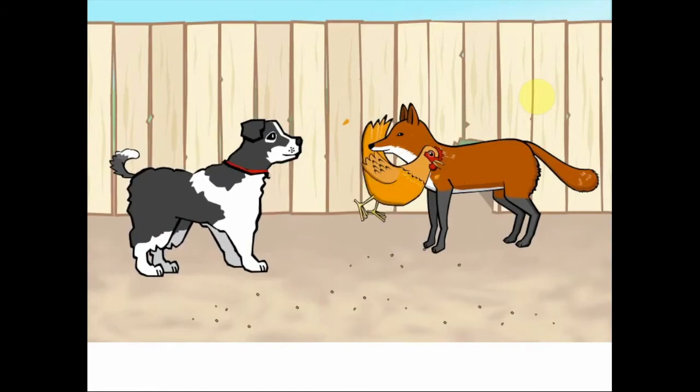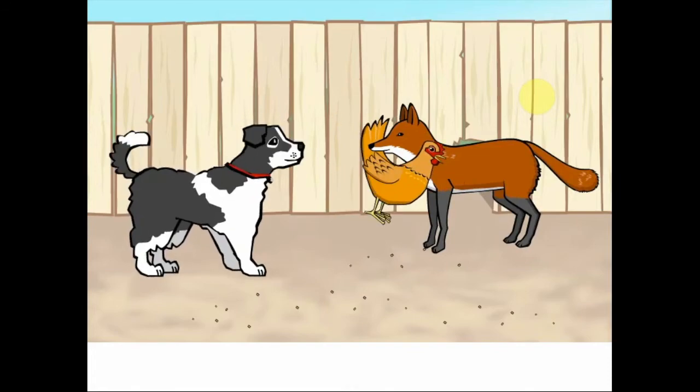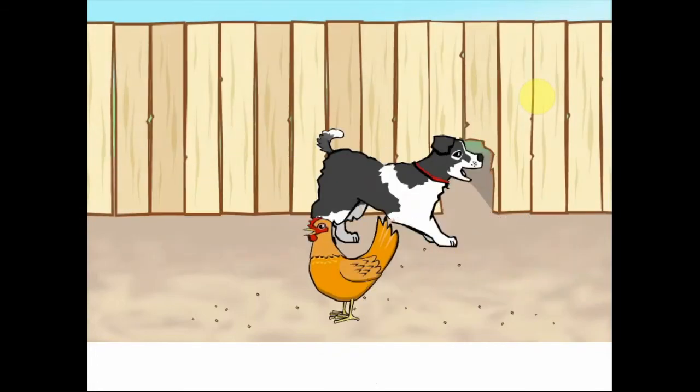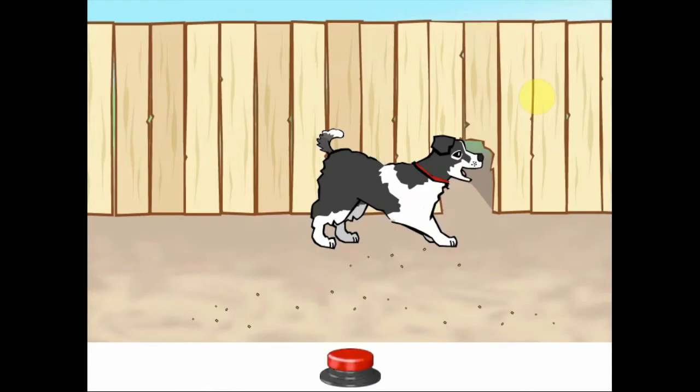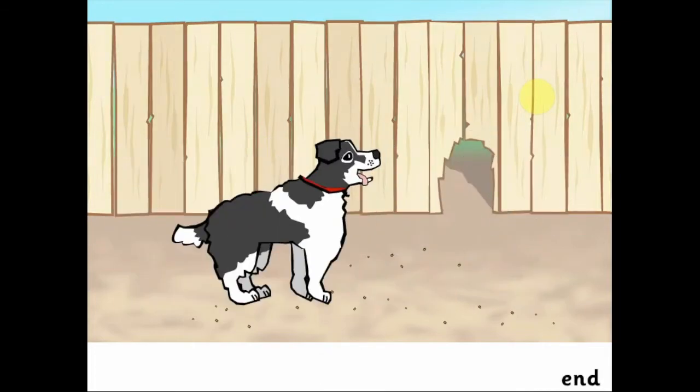He's barking and growling at the fox. I wonder what the dog's going to do. Let's find out. Oh look, he's chased the fox away and the chicken has run to safety. And for our final reward for pressing the switch a number of times, the dog does a lovely dance for us.